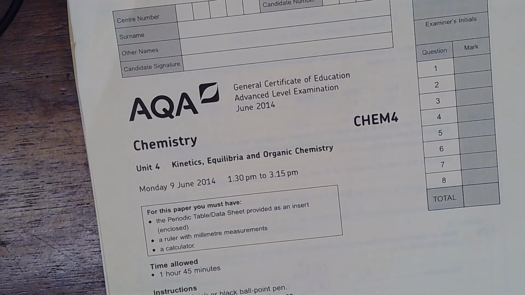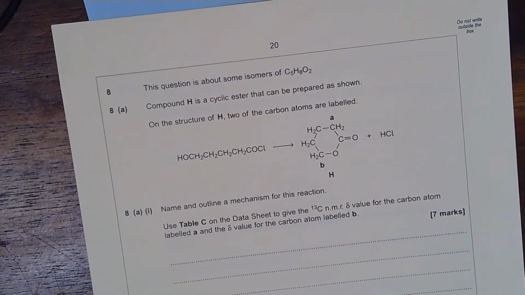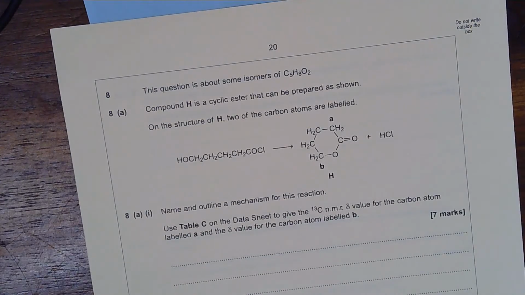This video is about question 8 on the AQA A-level chemistry paper, Unit 4, Kinetics, Equilibria and Organic Chemistry, from June 2014. This is an organic question. Compound H is a cyclic ester formed by the reaction of a hydroxy acid or acyl chloride. It seems to be an internal attack.